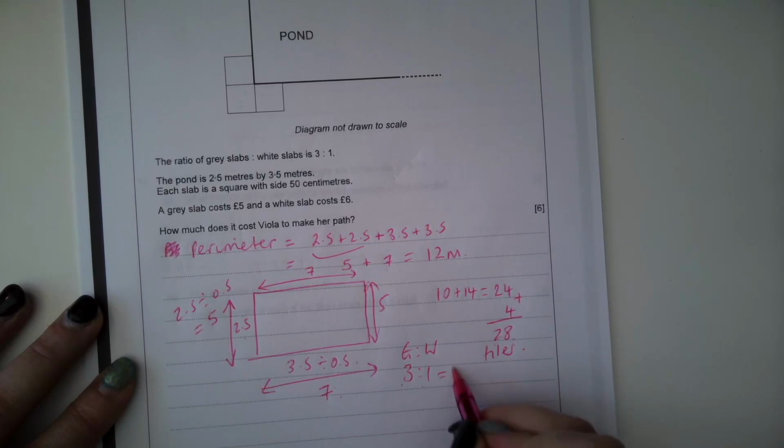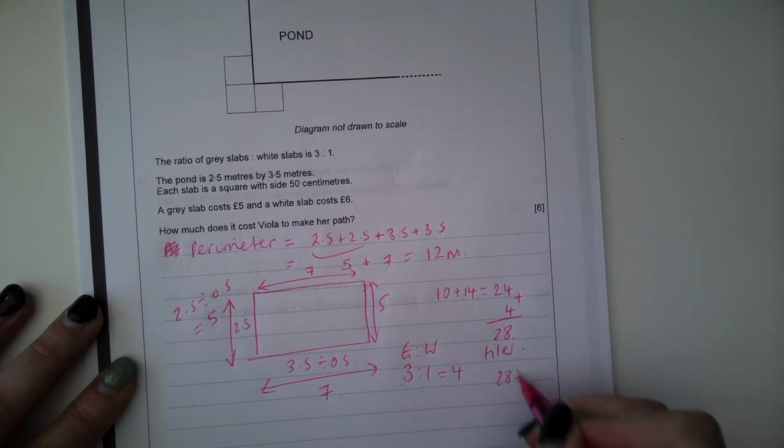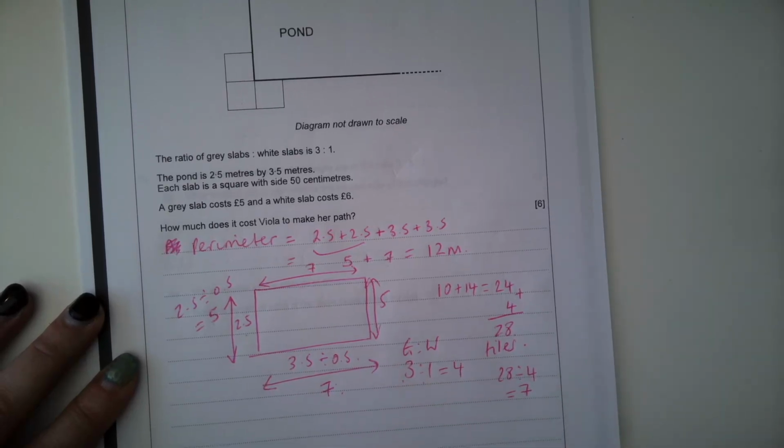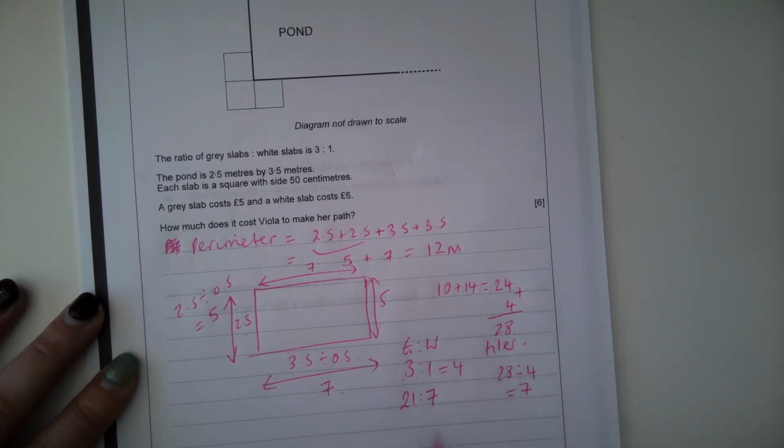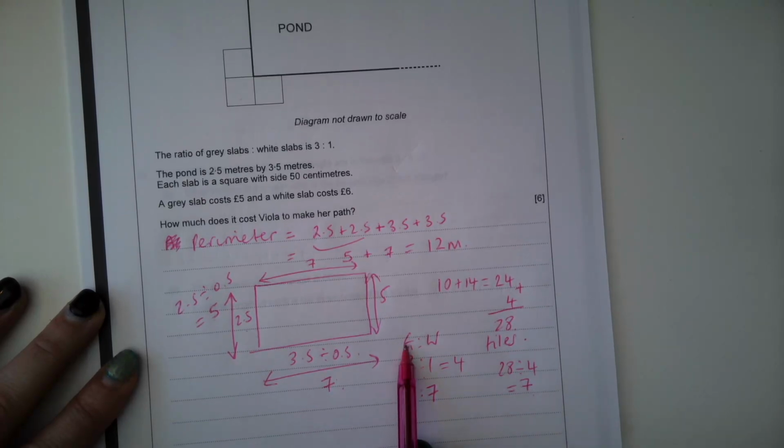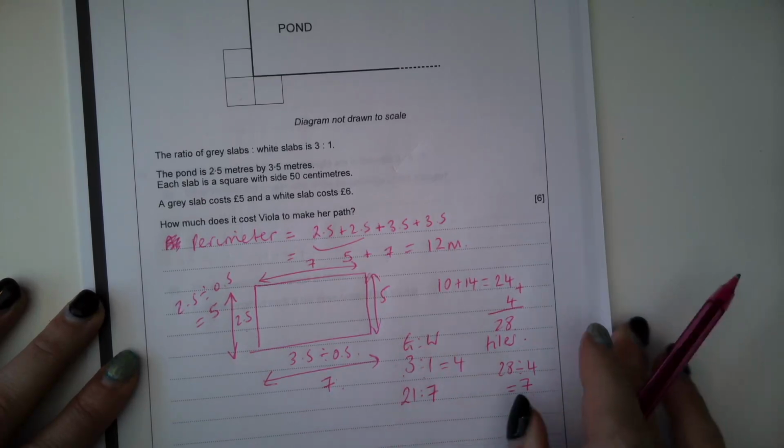Now the ratio of grey to white is 3:1, and we've got 28. So 3 plus 1 is 4. 28 divided by 4 is 7. We're sharing the number of tiles into this ratio to find out how many grey and how many white. So 3 times 7 is 21. 1 times 7 is 7. So there are 21 grey tiles, 7 white tiles.